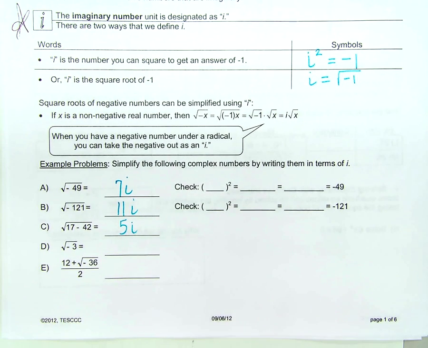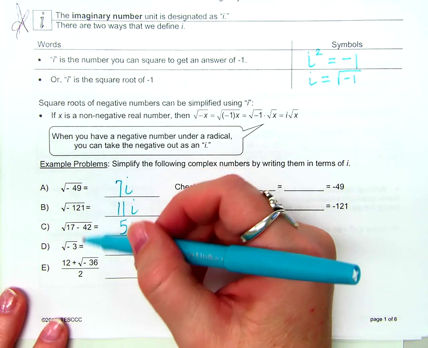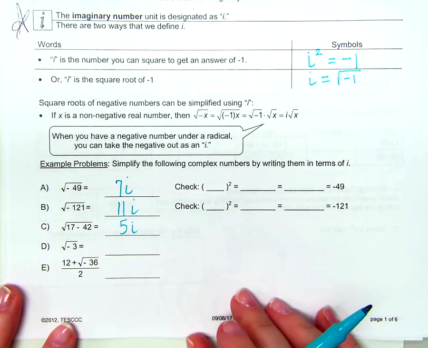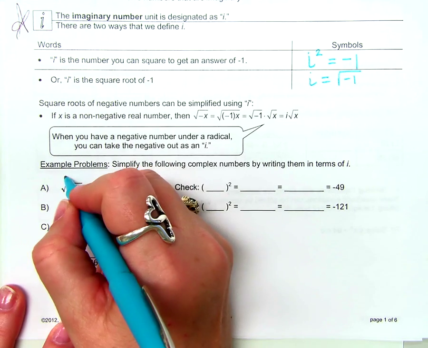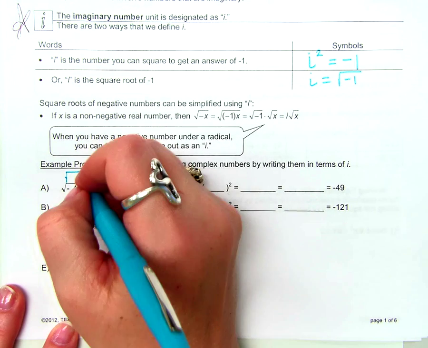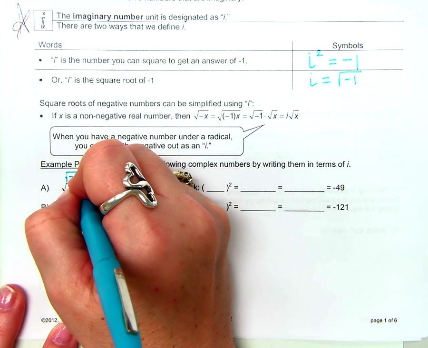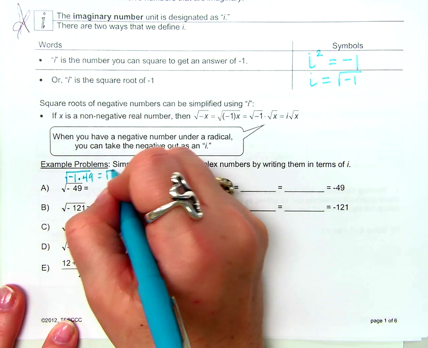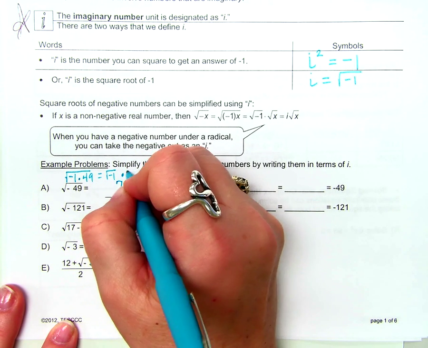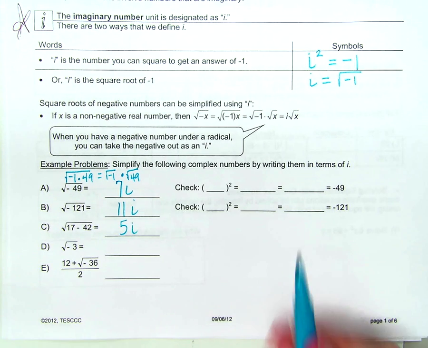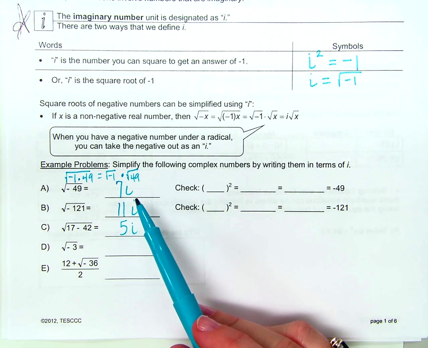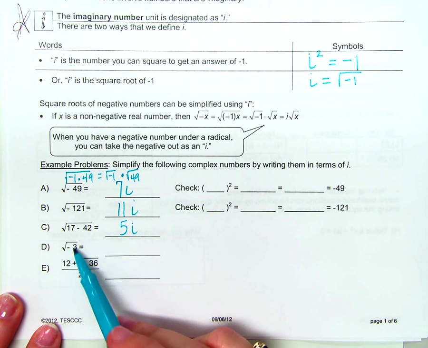Let me take you back here just a second so you understand what's happening, because we've just kind of gone here. Let me make sure you understand the math behind it. According to the properties of square roots, I can say this is the same as -1 times 49, and I can say the square root of -1 times the square root of 49. That's how we can get to 7i, correct? Does that make sense? So then what do I do when I get to a problem like this?